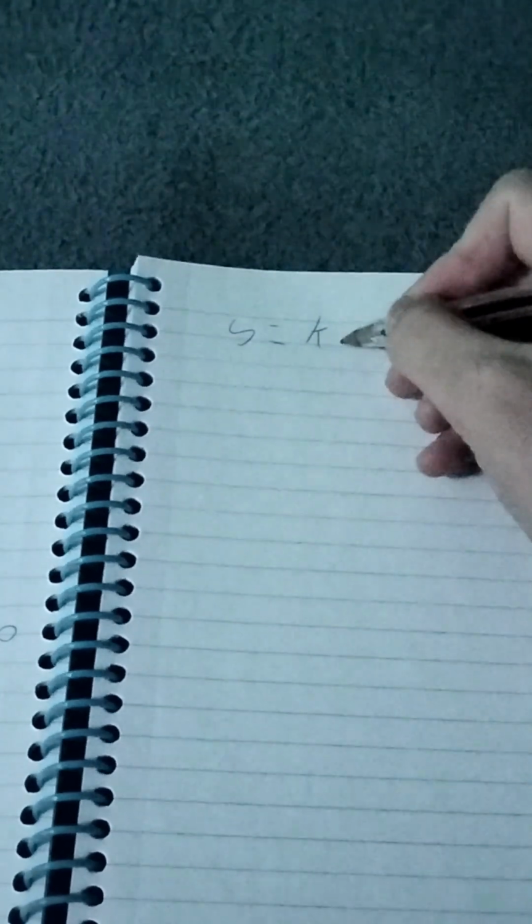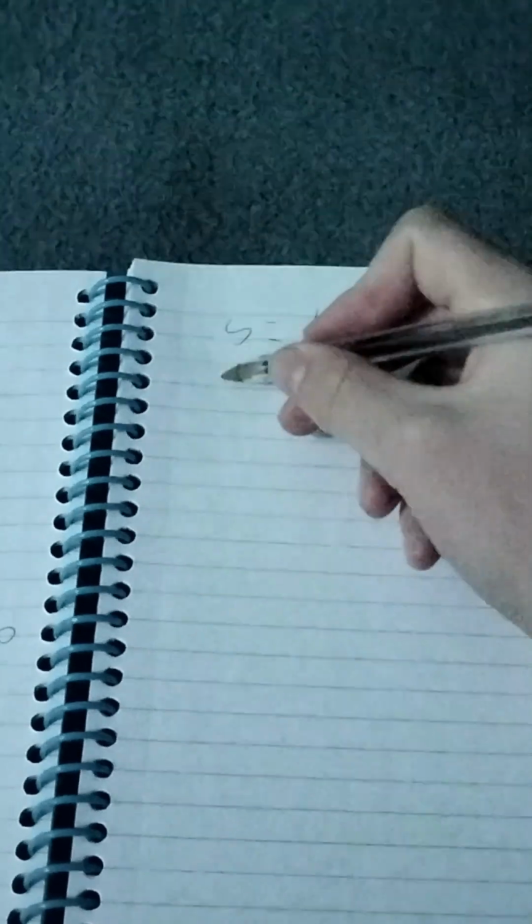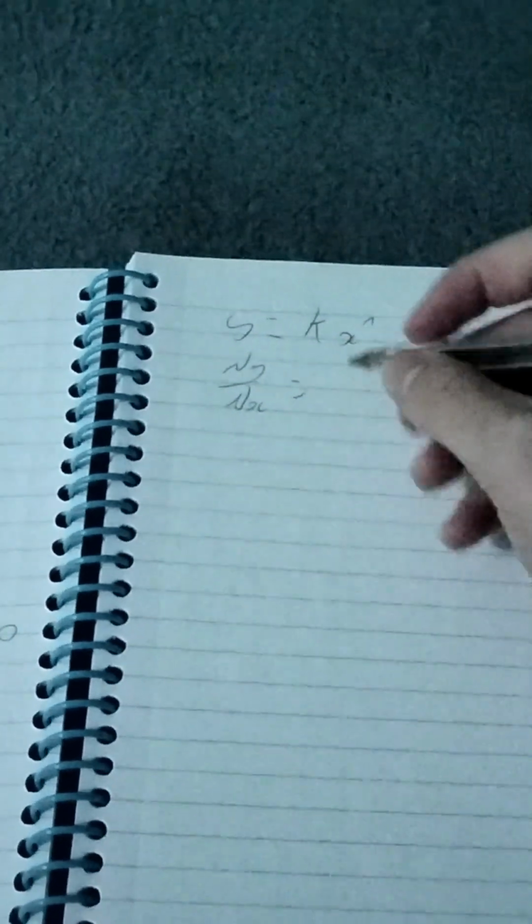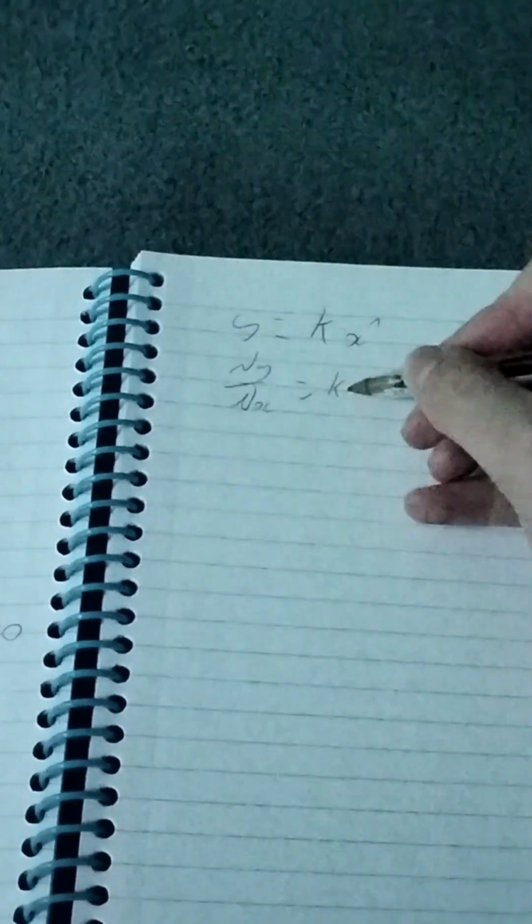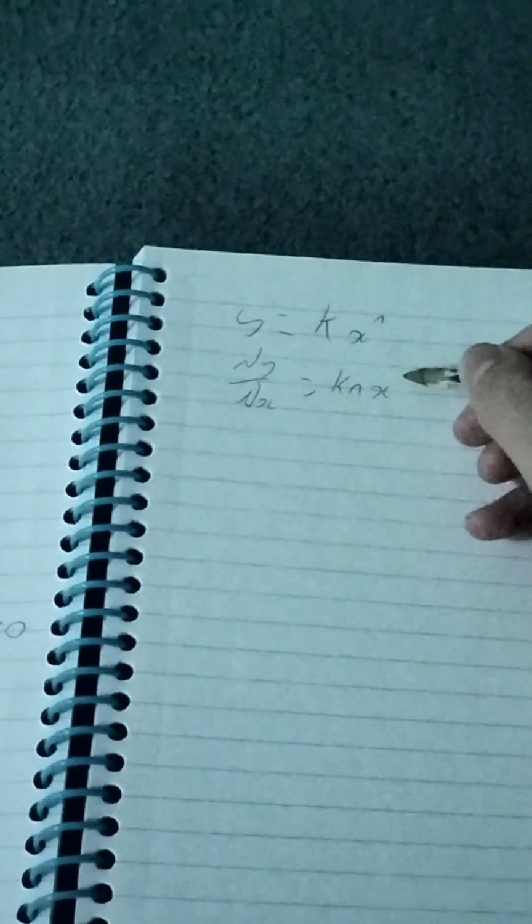Now, the other thing to note, if we have a coefficient, so y equals kx to the n, dy by dx equals kn x to the n minus 1.